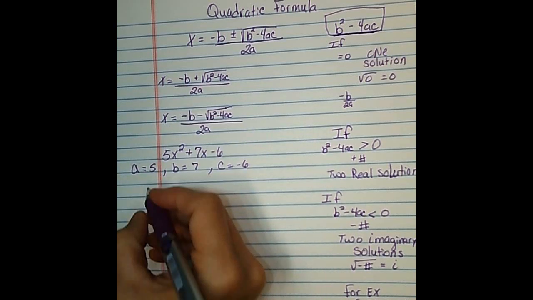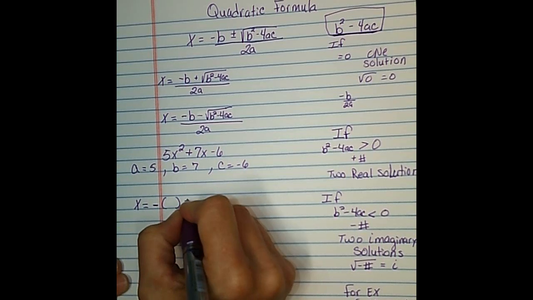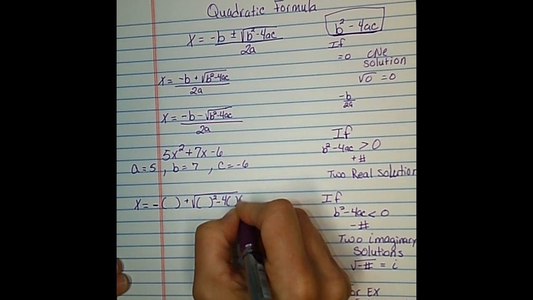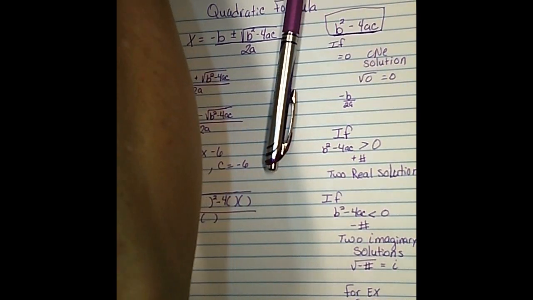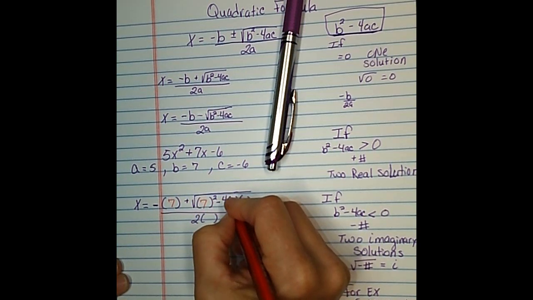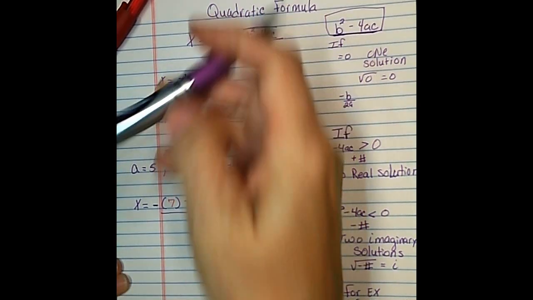So let's take this first one and let's plug in negative. And I like to use parentheses because, like I said, the signs can make a huge difference in my outcome. So b is 7, a is 5, c is negative 6.